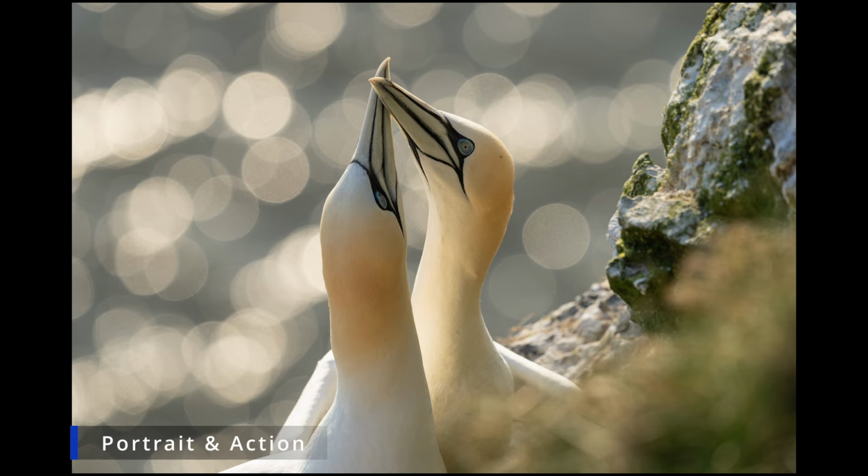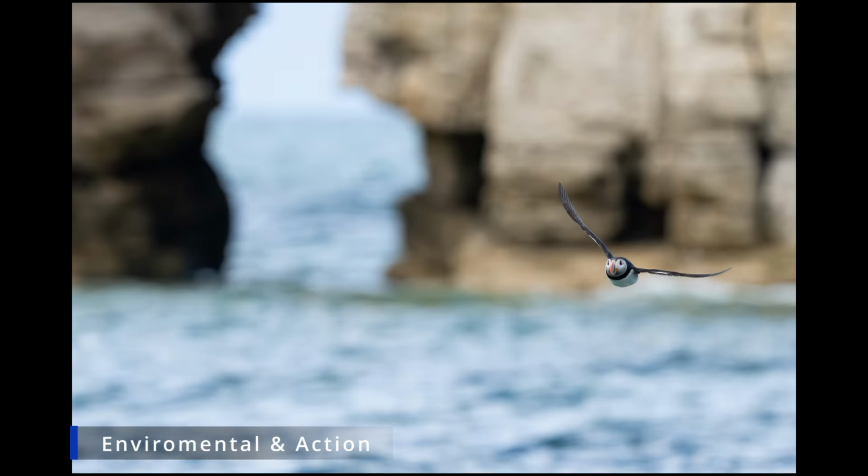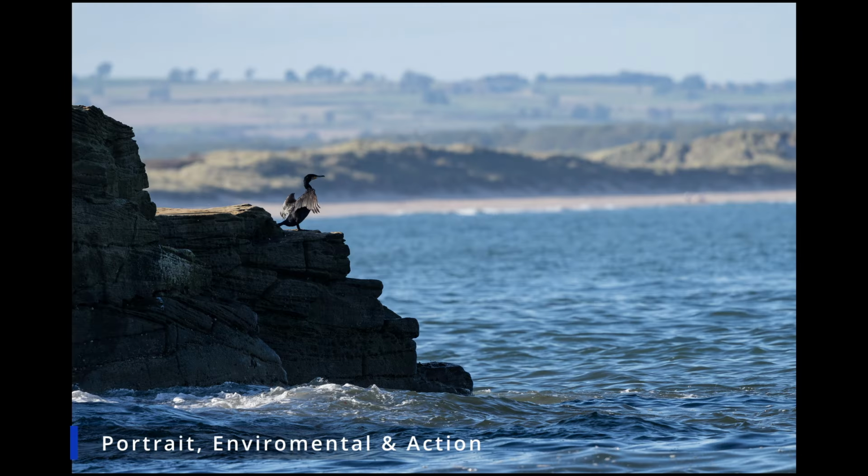Okay, so I've managed to combine both a portrait and action shot with these beaking gannets captured at RSPB Bempton Cliffs. I've also managed to capture another portrait and action of this feeding reed bunting down at RSPB Ouse Fen. In this shot, I managed to capture what I would consider environmental and action, as we have the puffin flying past this cave stack at the North Yorkshire coast. And also, I managed to capture this portrait and action shot of a cormorant spreading its wings, taken at Cresswell Beach on the Northumberland coast. So why not play around with these different styles?